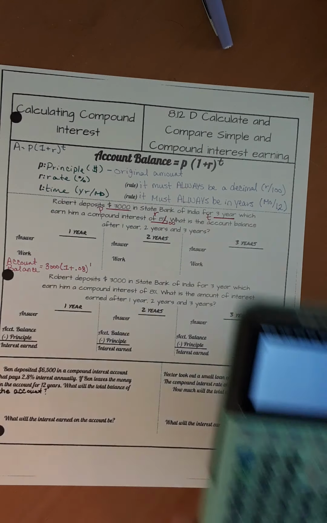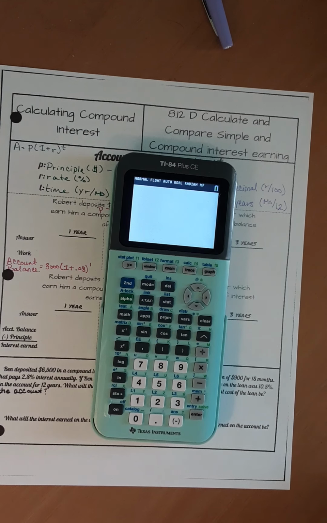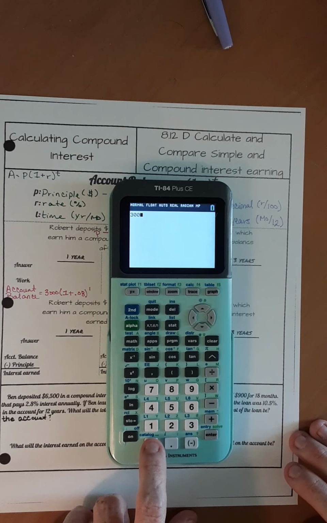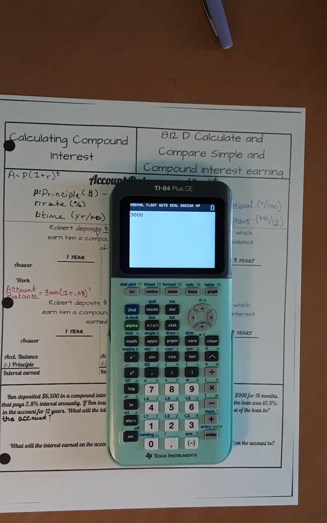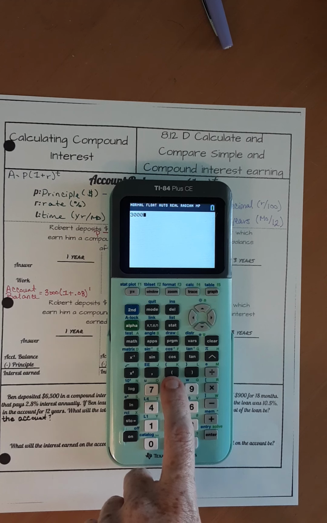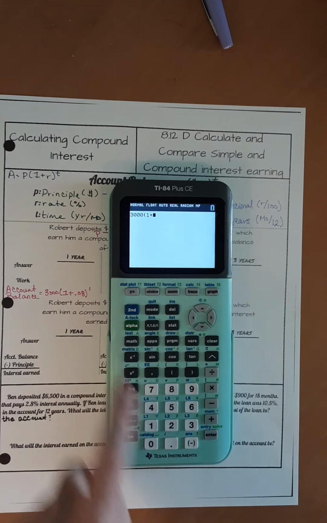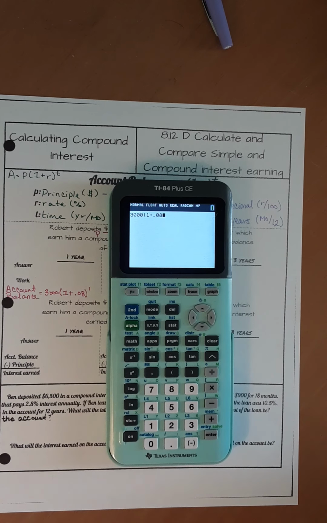Okay, so let's put this in our calculator. Follow along closely. We're going to start by entering 3,000 for the $3,000. Then you're going to use this button here to open your parenthesis. Then we have the 1 plus our 0.08.